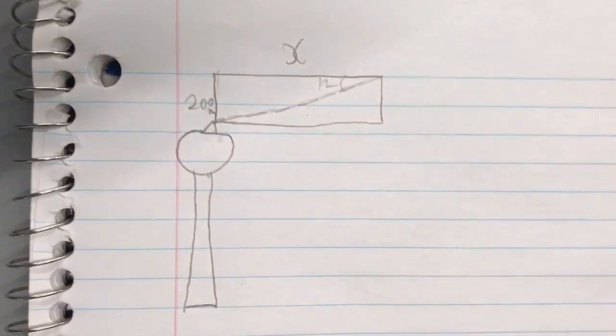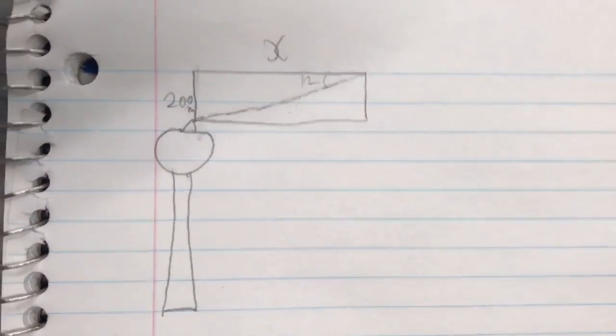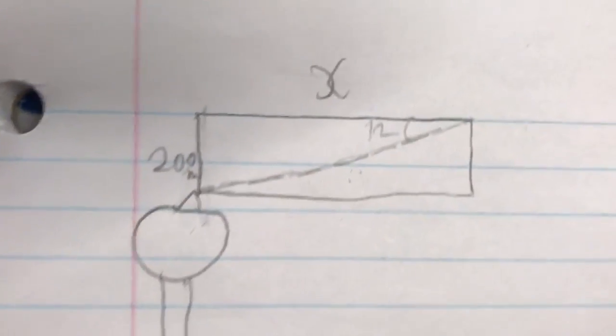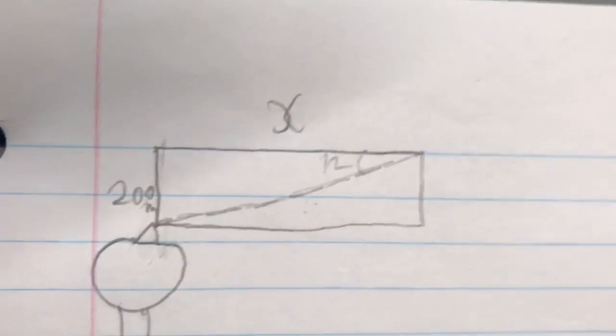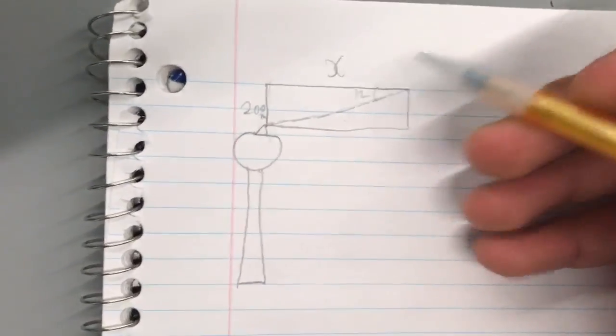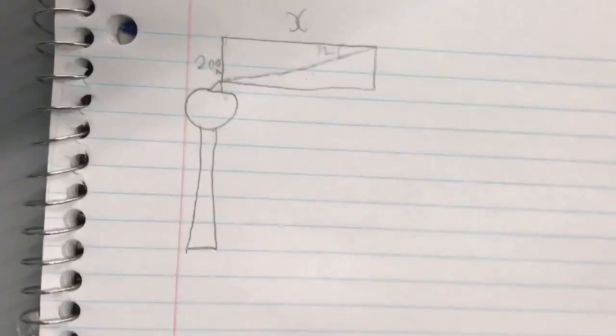Okay, Superman is flying at an altitude of 200 meters above the CN Tower. The angle of depression at the top of the CN Tower is 12 degrees. What is Superman's horizontal distance from the CN Tower? And here you can see my diagram. It's 200 meters above, and the angle of depression is right there. So for this, we gotta use tan.